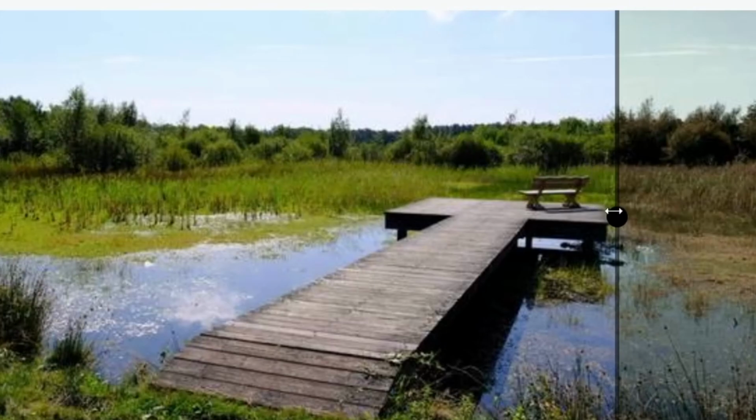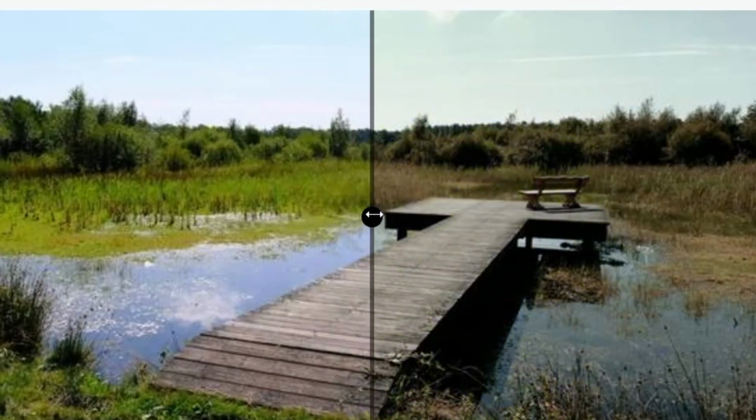Hey everyone, I'm Frat. Today I'll show you how to load external LUTs into Corona renderer step by step.